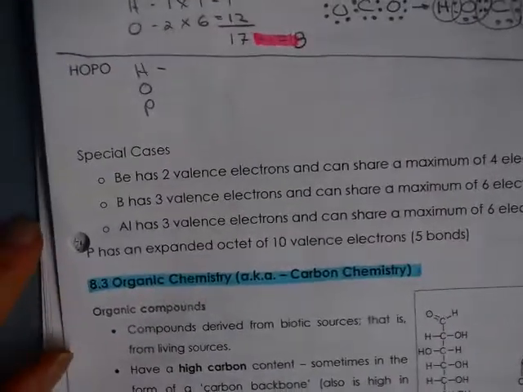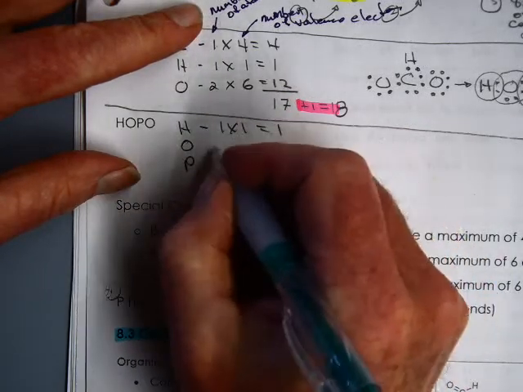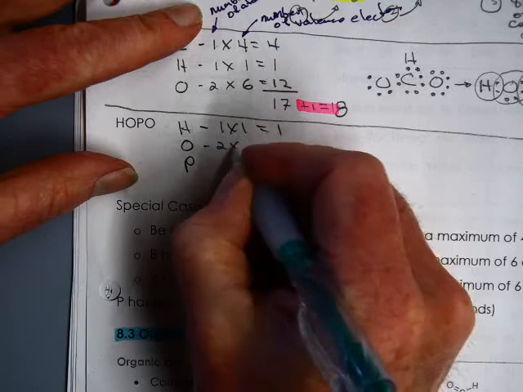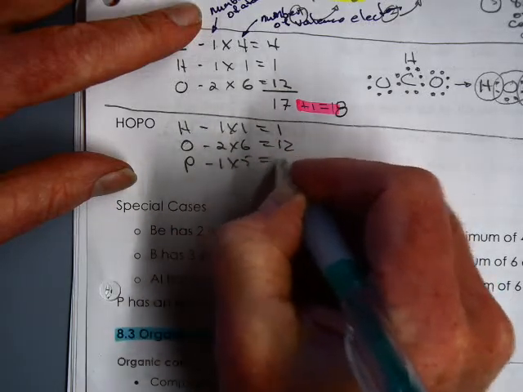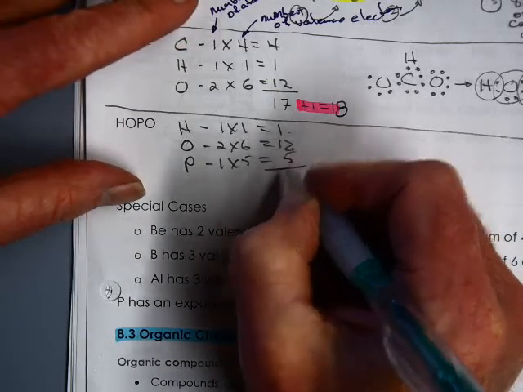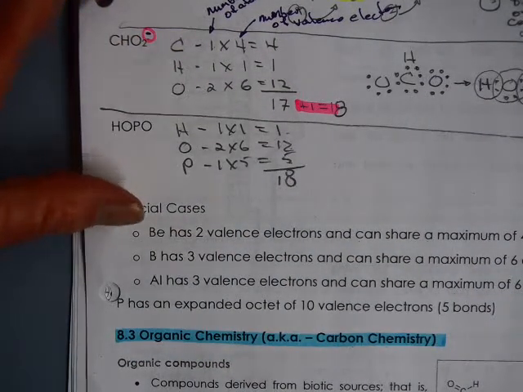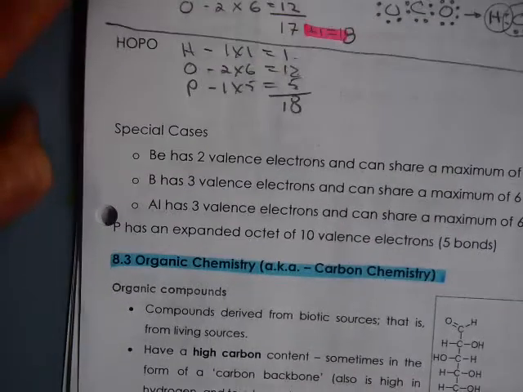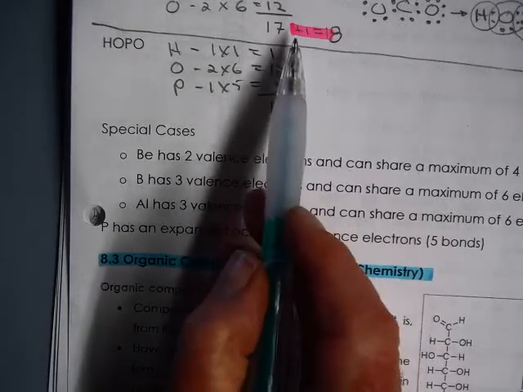Okay? So when I add them all up, I've got 1 times 1 is equal to 1. I have 2 times 6 is equal to 12. I've got 1 times 5 is equal to 5. So 5 plus 12 plus 1 is 18. Where have I seen that before? Okay? Sure. So essentially, it's the same as this.